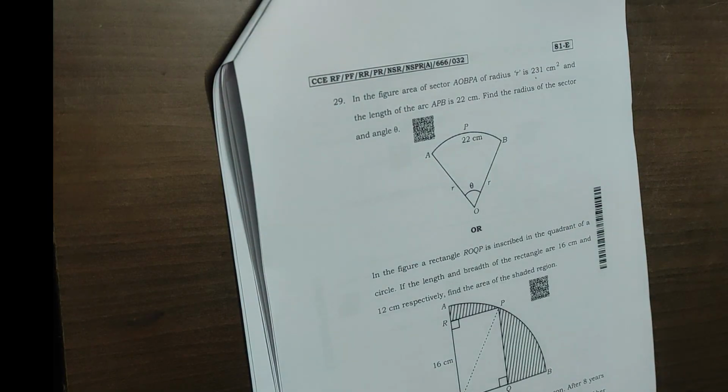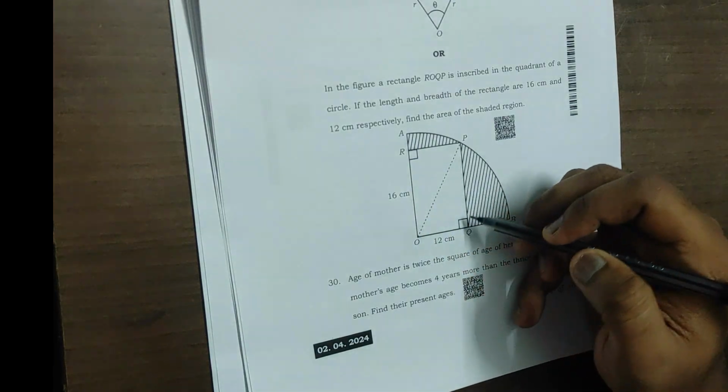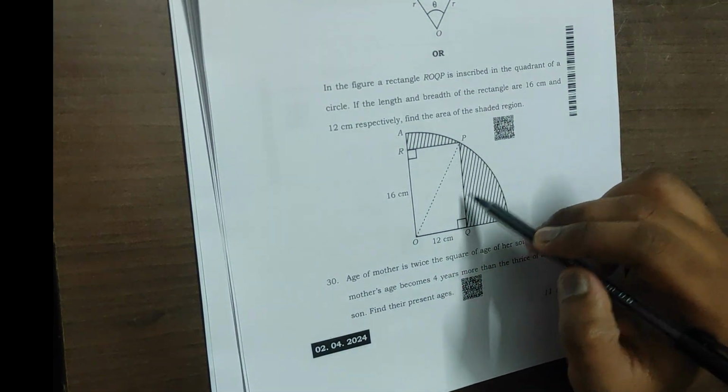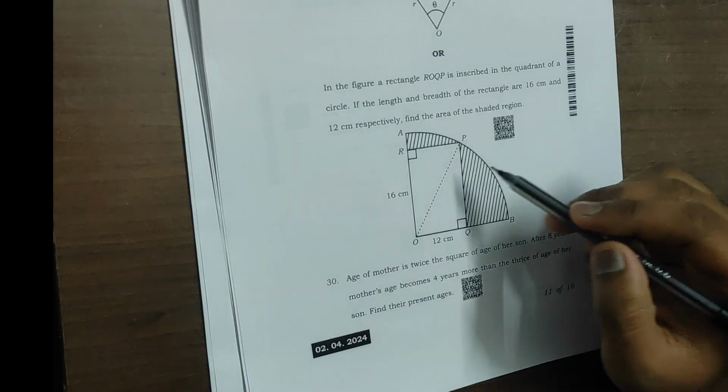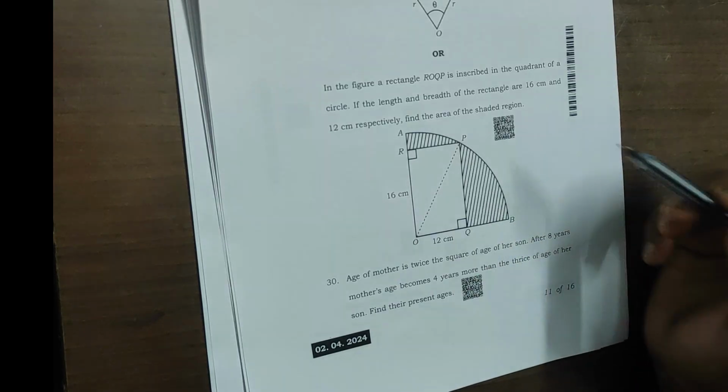Now let us focus on the 29th B question. In the figure, a rectangle ROQP is inscribed in the quadrant of a circle. If the length and breadth of the rectangle are 16 cm and 12 cm respectively, find the area of the shaded region. They are given a rectangle is inscribed in the quadrant of the circle, and along with that they are given the length and breadth of the rectangle. You have to find the area of this shaded region.